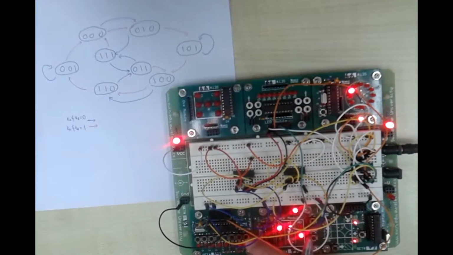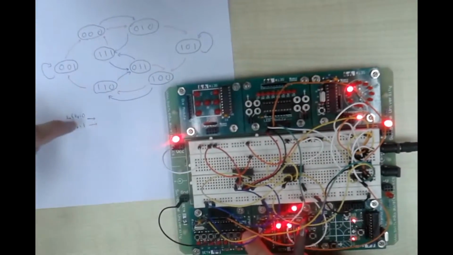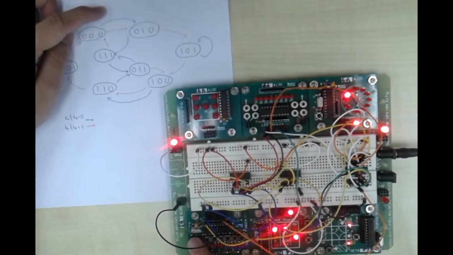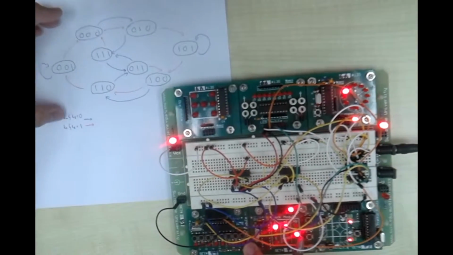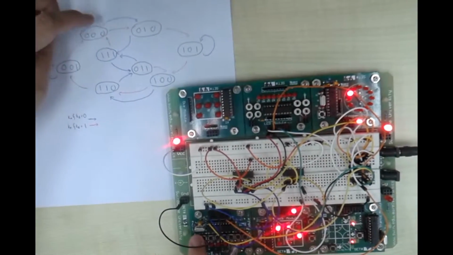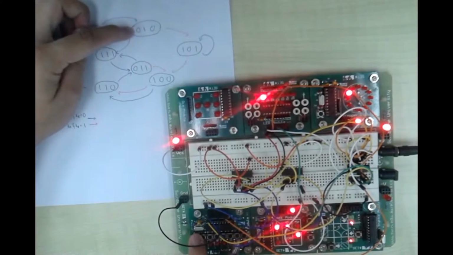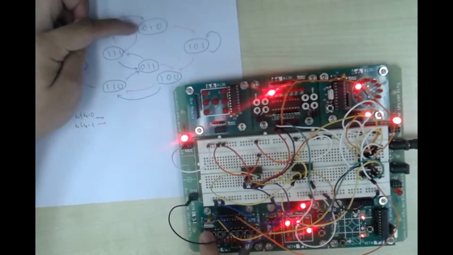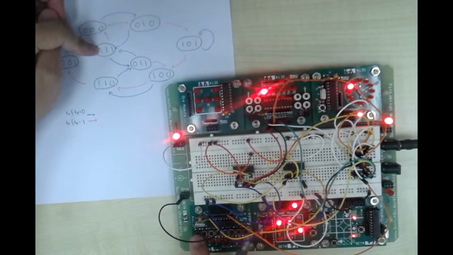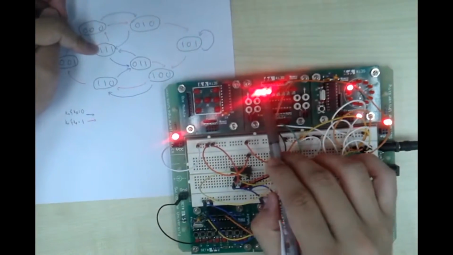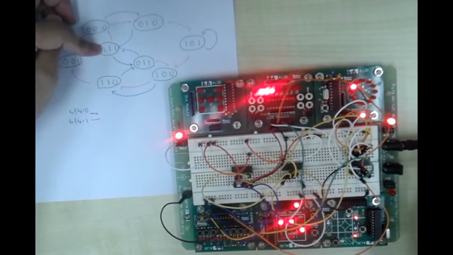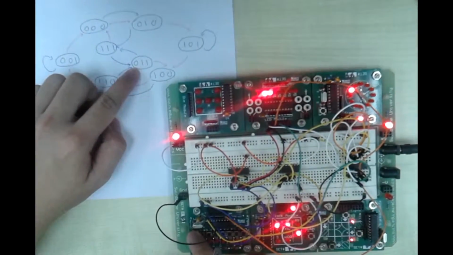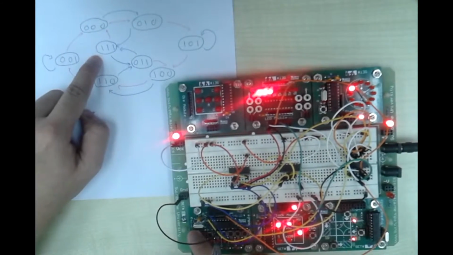Now I'm going to test the blue direction starting from 0, 0, 0. KA and KB is 0 now, and when I press, it will go to 0, 1, 0. And because, as we said, the direction goes into 1, 1, 1, now we are going to test it. See, it becomes 1, 1, 1. After it goes into the transient state, it will loop between 0, 1, 1 and 1, 1, 1.